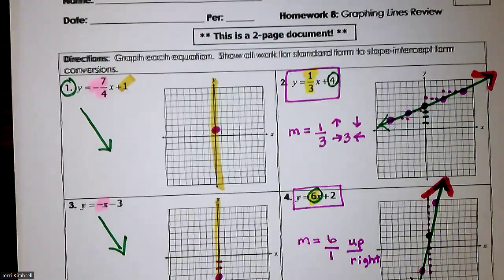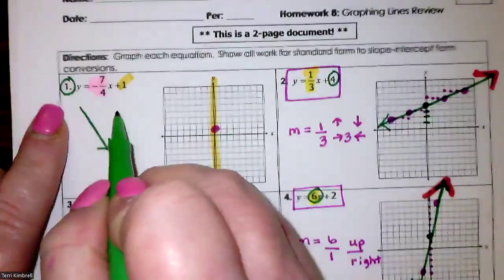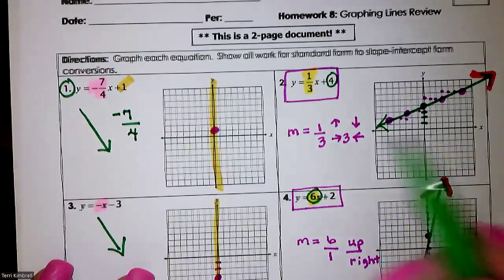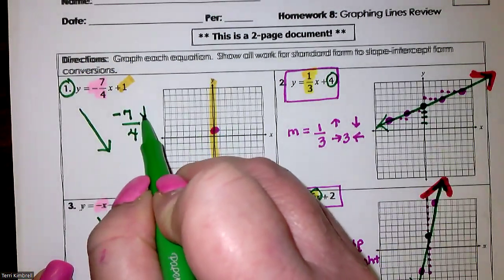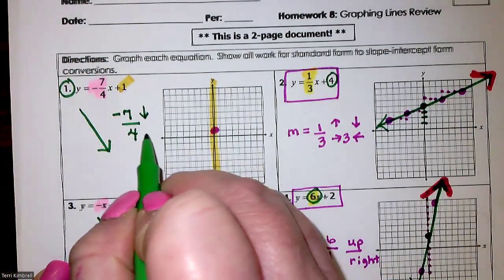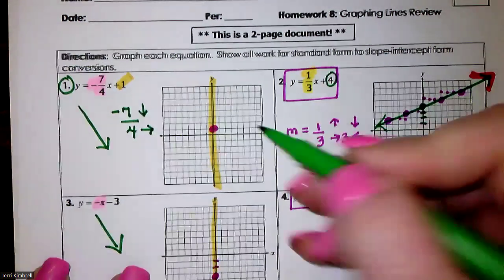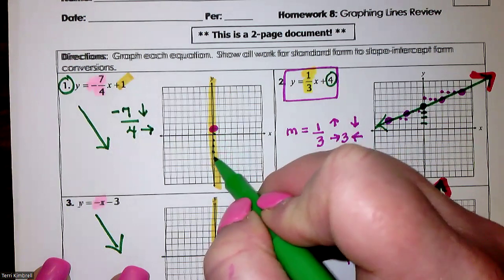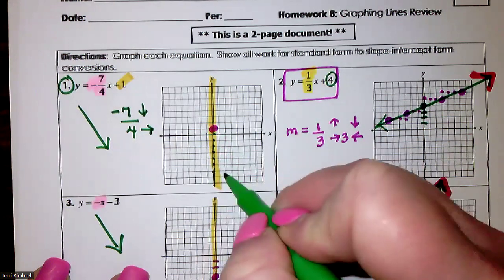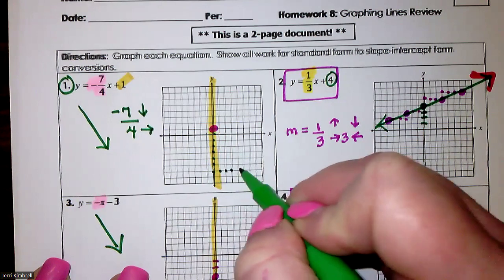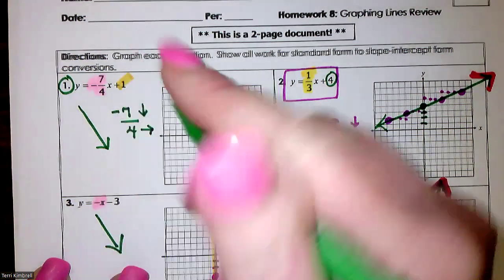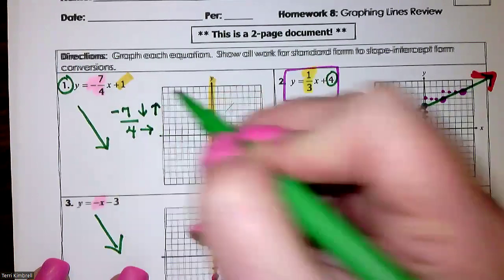Okay, now we're going to count. So from that point, I'm going to write this beside the problem, and I'm going to put my little arrow. I was supposed to go down 7 and right 4. So 1, 2, 3, 4, 5, 6, 7. 1, 2, 3, 4. Okay. The opposite of down will be up 7.